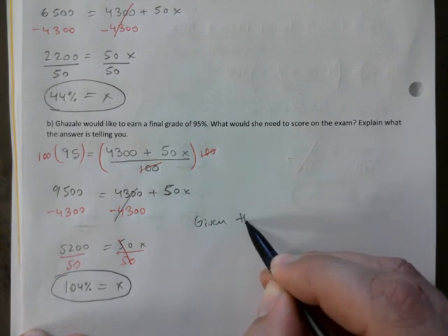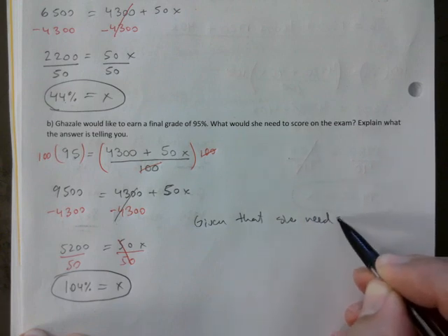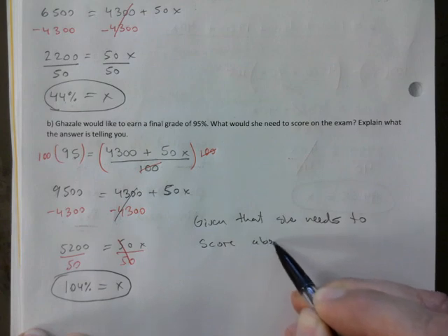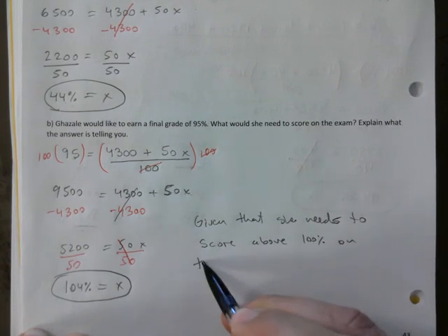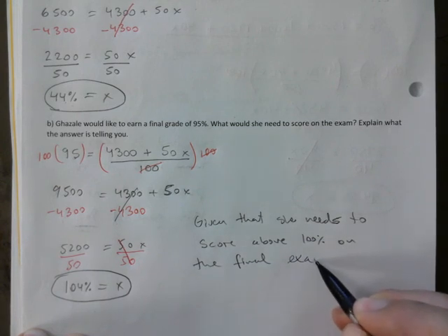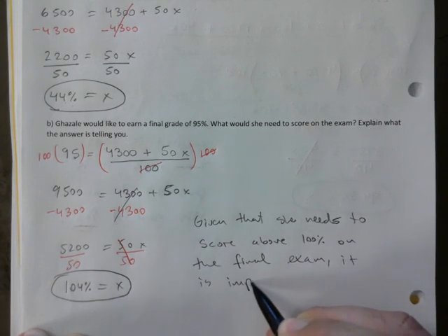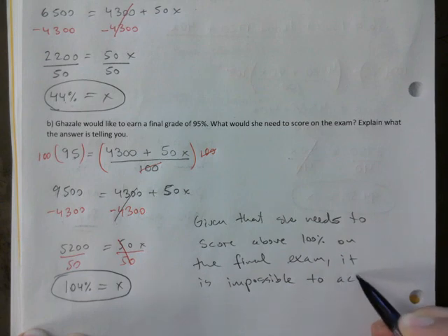Given that she needs to score above 100% on the final exam, it is impossible to achieve the goal.